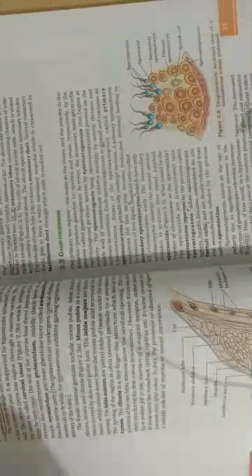GnRH is a hypothalamic hormone. The increased levels of GnRH act at the anterior pituitary gland and stimulate secretion of two gonadotropins, luteinizing hormone (LH) and follicle stimulating hormone (FSH). LH acts on the Leydig cells and stimulates synthesis and secretion of androgens. Androgens in turn stimulate the process of spermatogenesis.